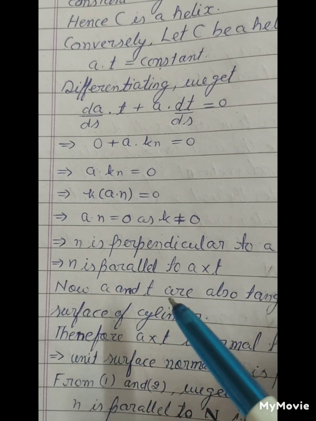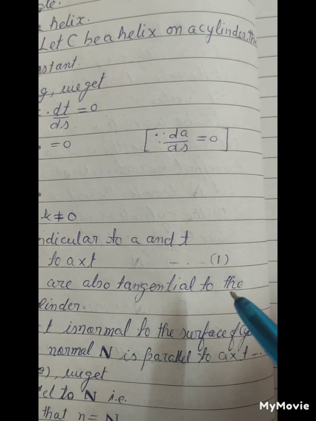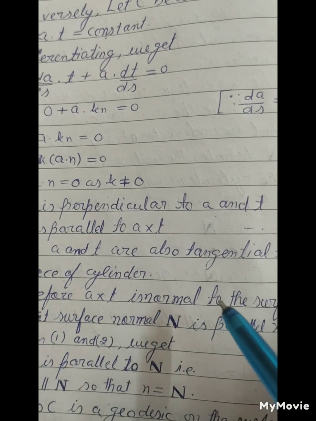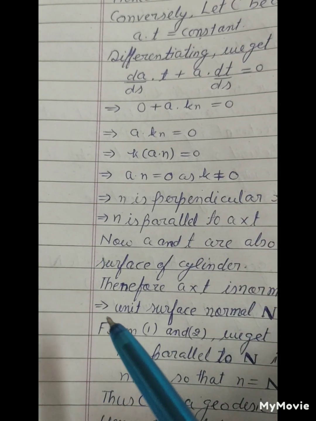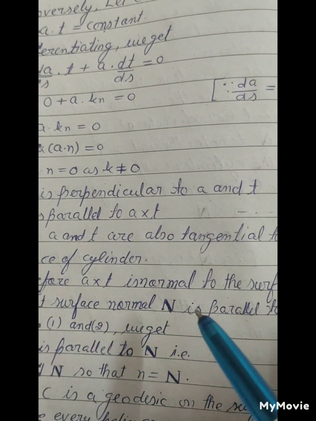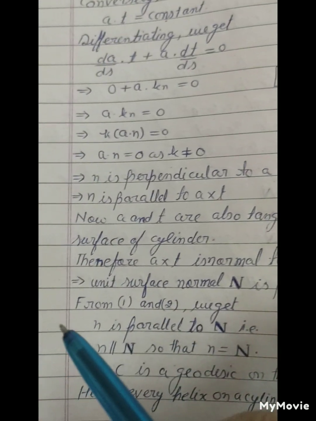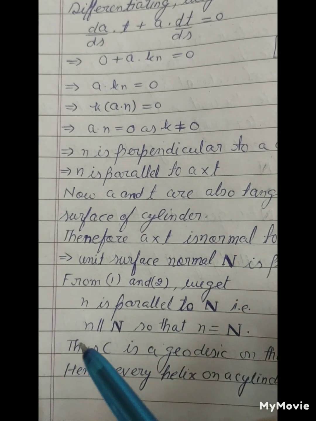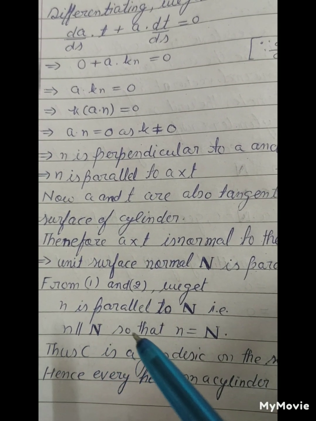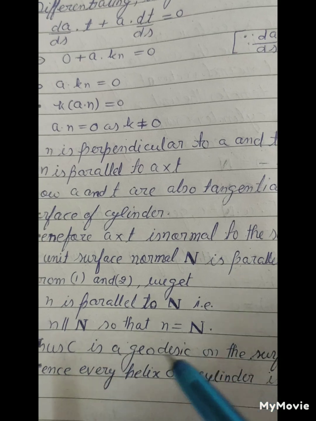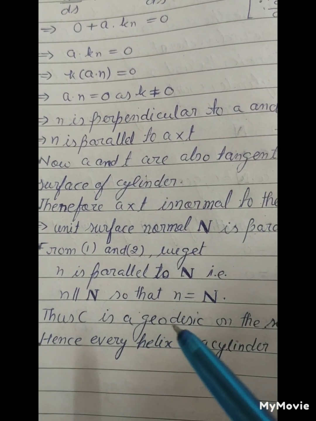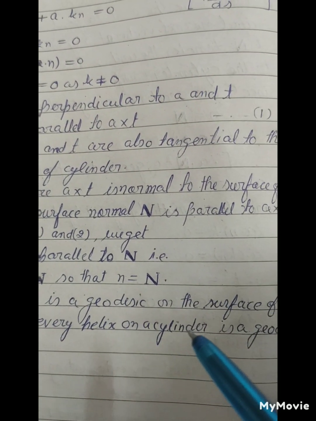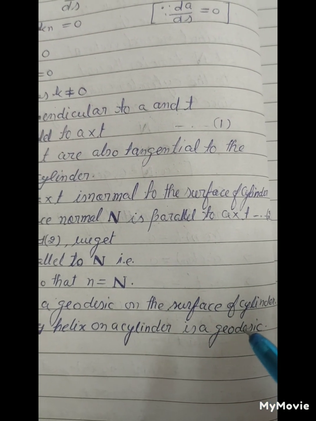Equation 1. Now A and T are also tangential to the surface of the cylinder. Therefore, A cross T is normal to the surface of the cylinder, which implies the unit surface normal N is parallel to A cross T. Equation 2. From 1 and 2 we get n is parallel to N, so that n equals N. Thus C is a geodesic on the surface of a cylinder, hence every helix on a cylinder is a geodesic.